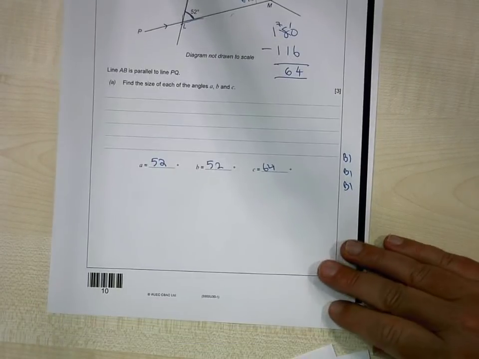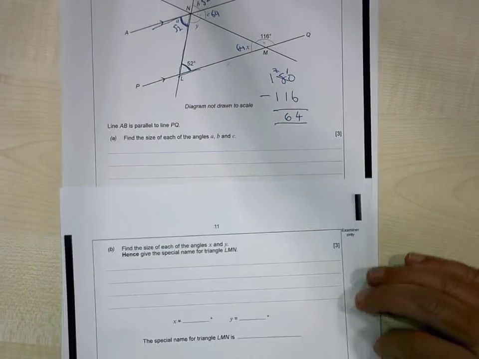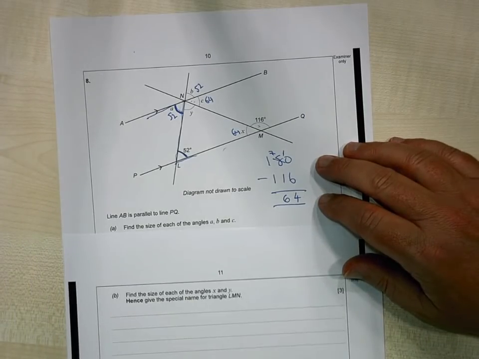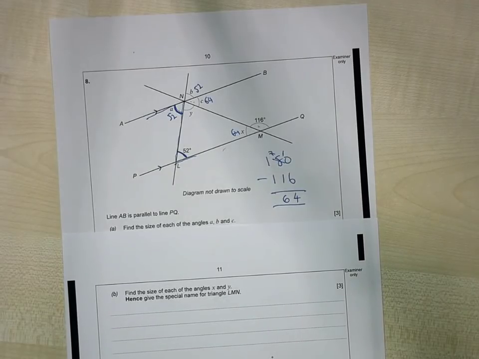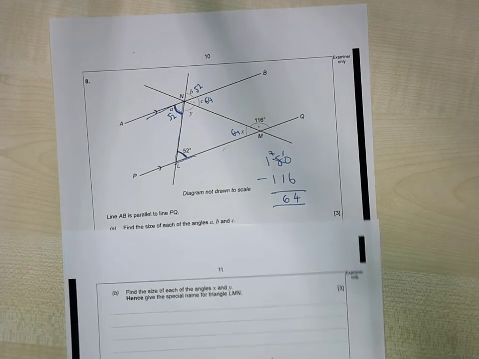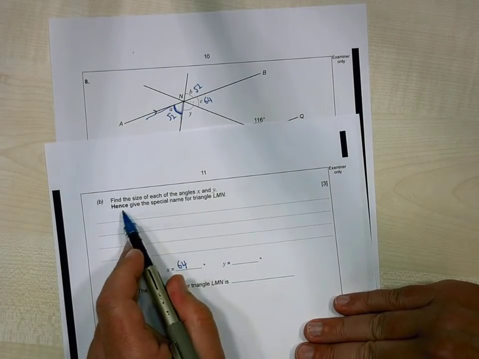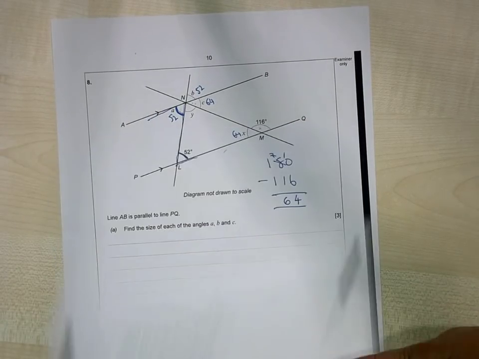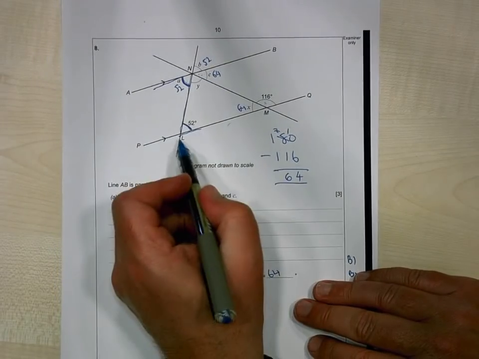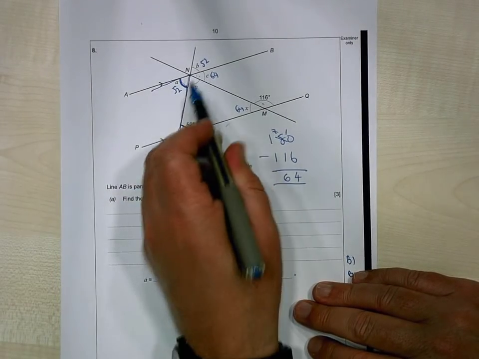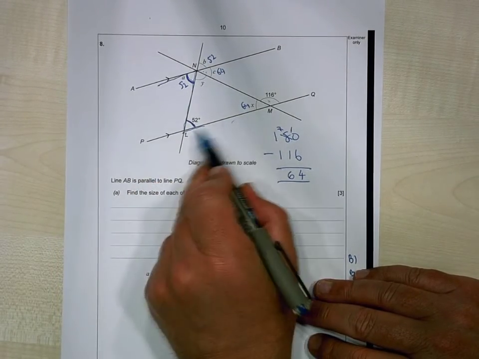Then it says, find the size of each of the angles X and Y. Well, I've just worked out X, it's 64. Hence, give the special name for triangle LMN. So LMN is this triangle. I know those two angles.